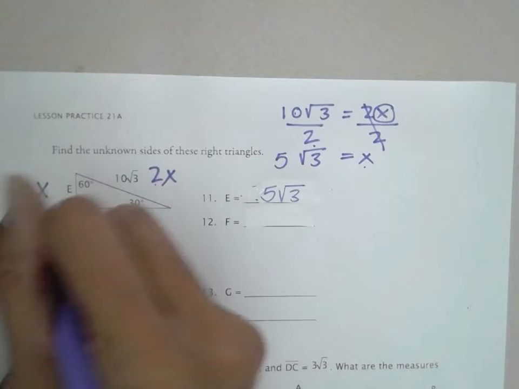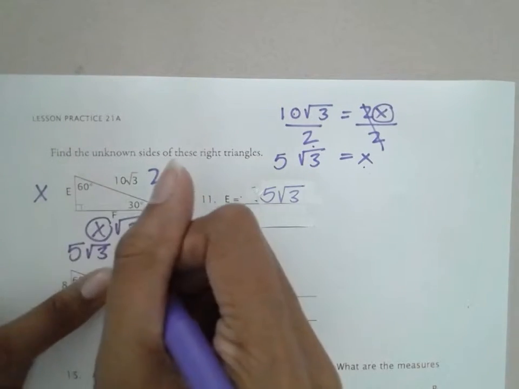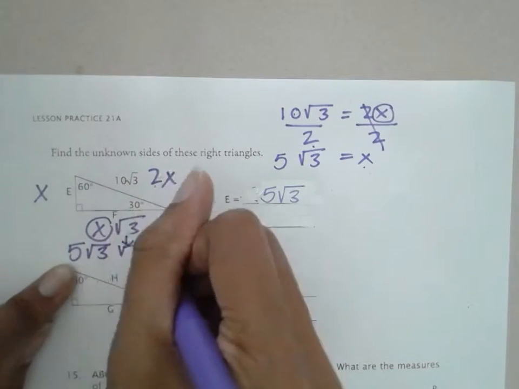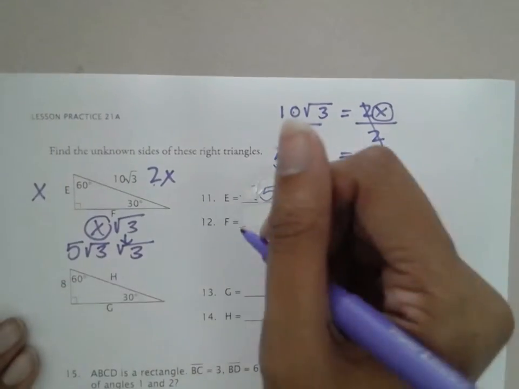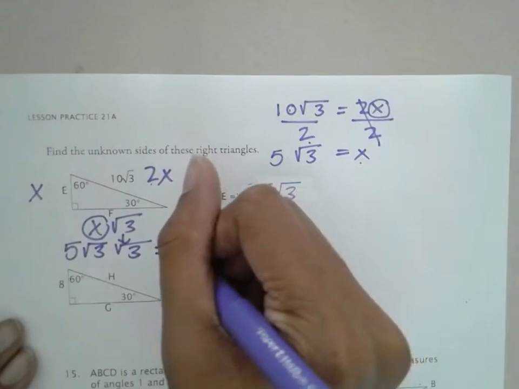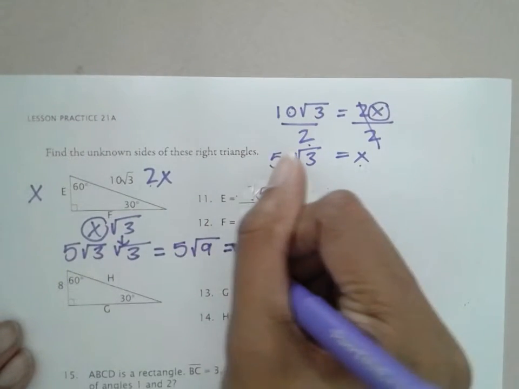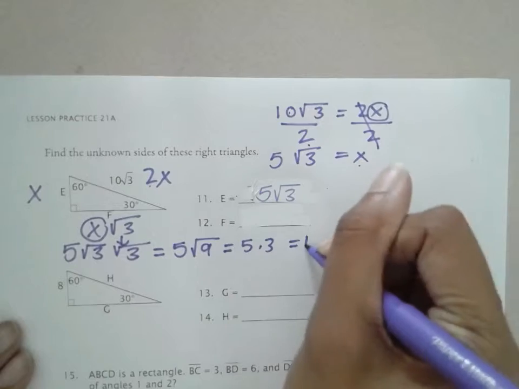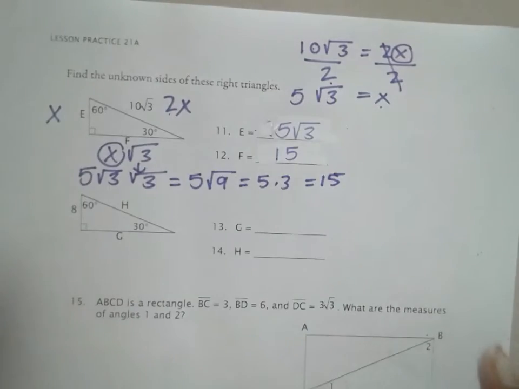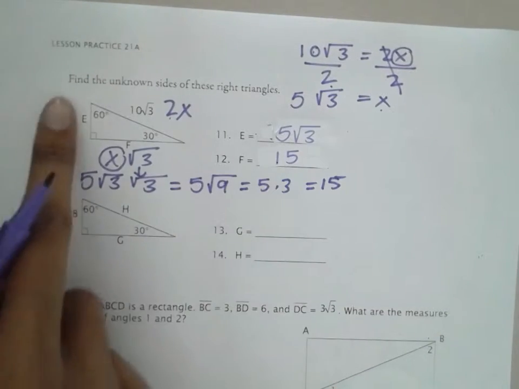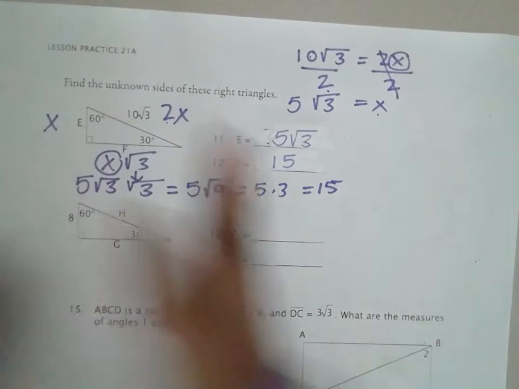Be careful here. So x is 5 square root of 3, so I'm going to bring that underneath. But don't forget to bring down the next square root of 3 here. That's a common mistake. Like someone will just write 5 square root of 3. It's not. It's actually 5 times square root of 3 times square root of 3 is square root of 9. Then we have 5 times 3, and that is 15. So our answer for F is 15. So what our long leg is, 15. Our short leg is 5 square root of 3, and our hypotenuse was 10 square root of 3.